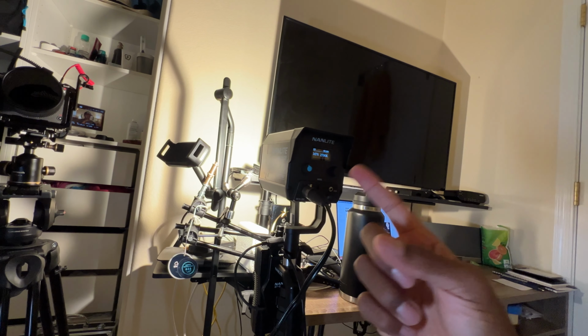So it gives the practicality of both of these two lamps that I have here. It gives off the practicalness, or the illusion, or the realism of these two lights actually filling up and lighting up the entire room. So that's why I'm using this NAND light to bounce off of the wall and to fill in everything else.